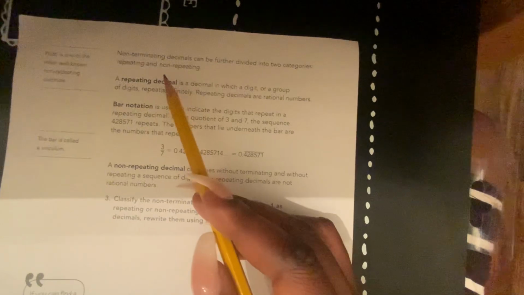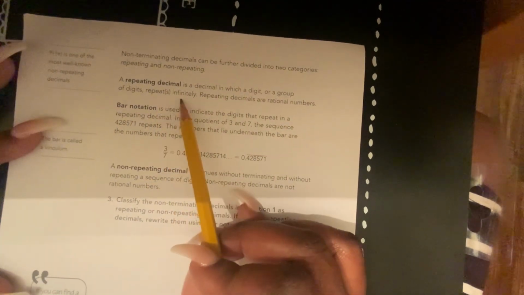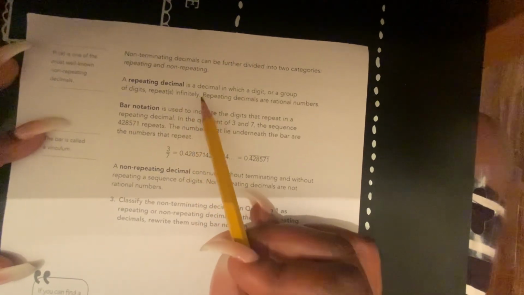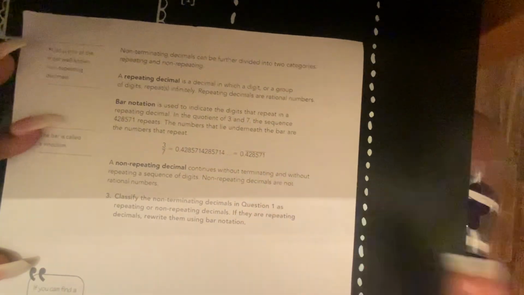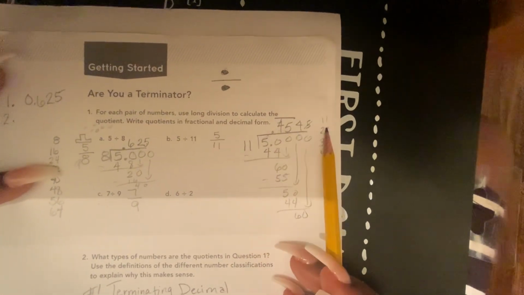Non-terminating decimals can be further divided into two categories, repeating and non-repeating. So we terminate and we non-terminate. Now we can repeat or non-repeat. A repeating decimal is a decimal in which the digit or a group of digits repeat infinitely, just like that: 4, 5, 4, 5, 4, 5. Remember that? This was going to keep repeating forever and ever.